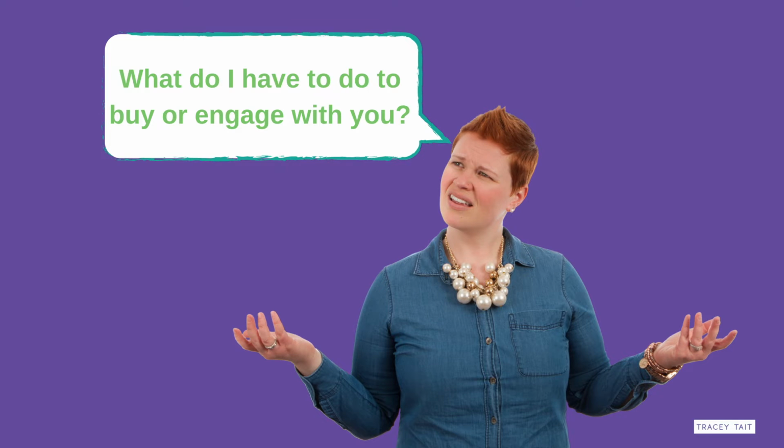And also what you can do is make sure it's easy for them to find out more by clicking on a button that takes them to find out more about your individual products or services that they might want to consider.